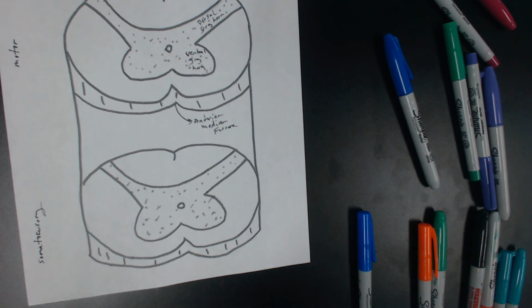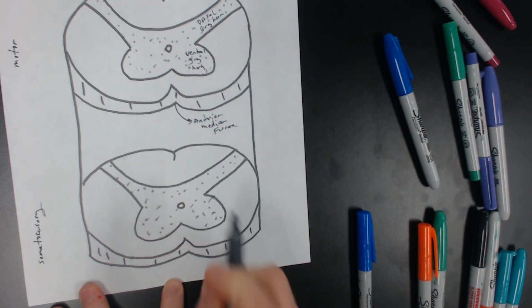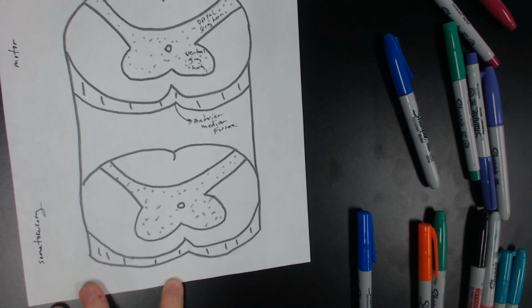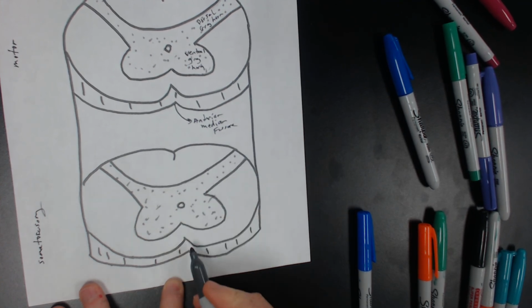I just want to point out a few more things, and that is here, the spinal cord has regions. If you can identify dorsal versus ventral, or posterior versus anterior, it's going to be helpful, because it'll help you recognize where things are.